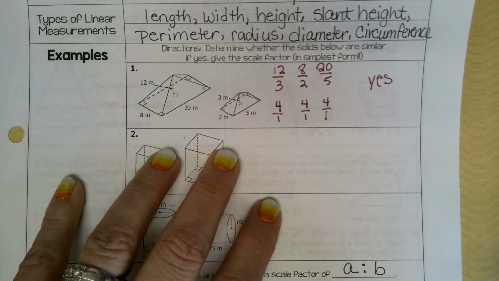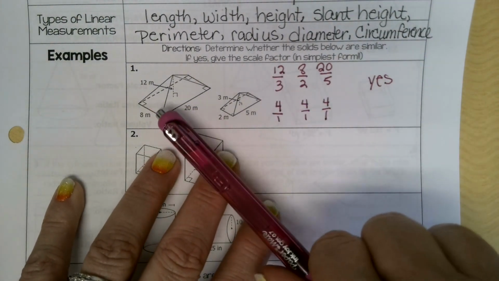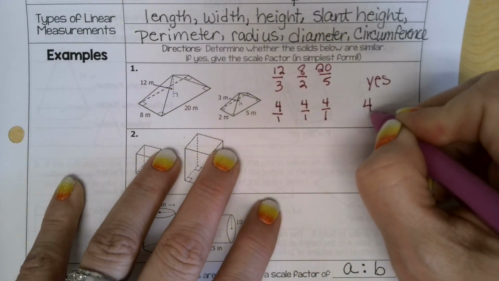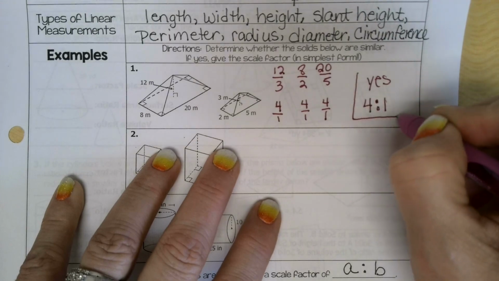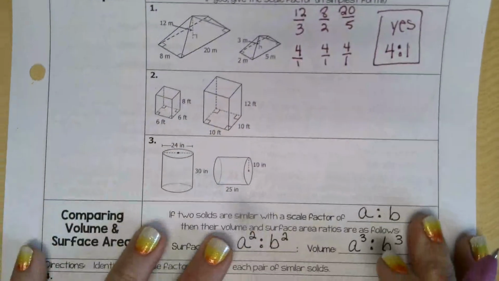And then it says give the scale factor. This is the bigger one. The bigger one goes with the 4. The smaller one goes with the 1. And these are your answers. Okay, number 2.